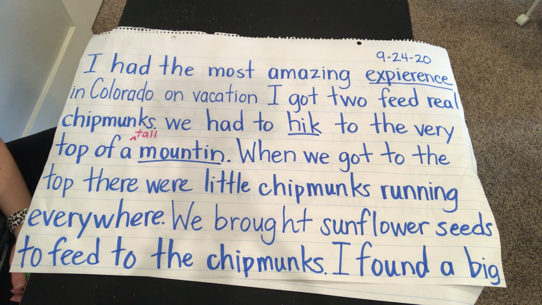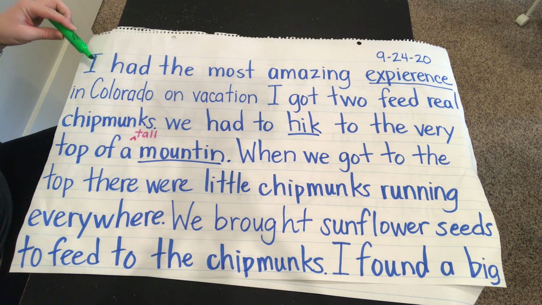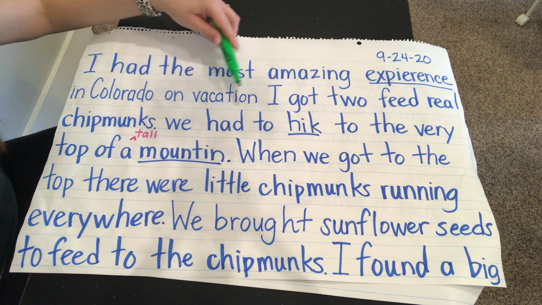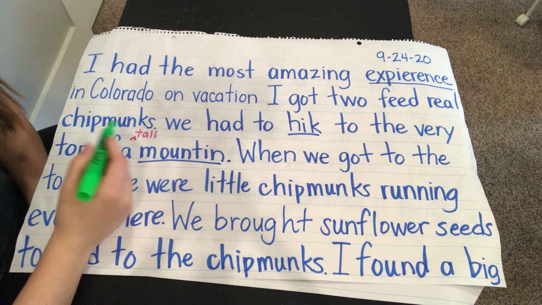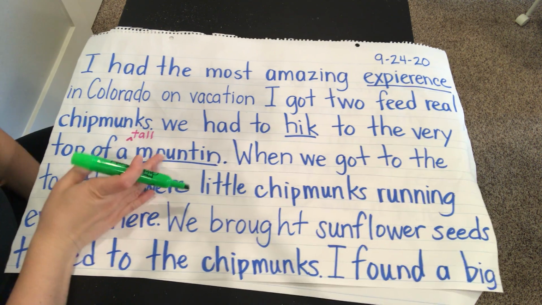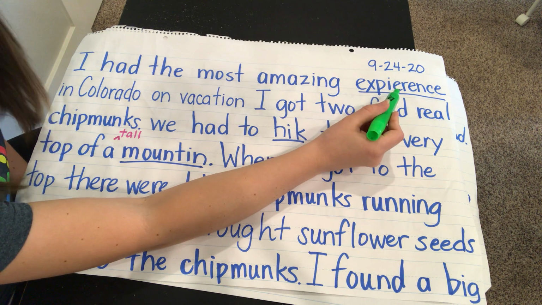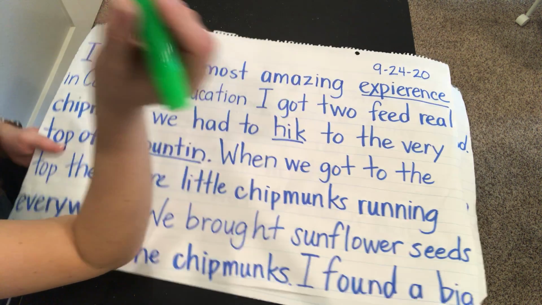Okay, here we go. I had the most amazing experience in Colorado on vacation. I got to feed real chipmunks. Okay. First of all, I noticed I underlined this here, experience, because I wanted to check to see if it was spelled right.